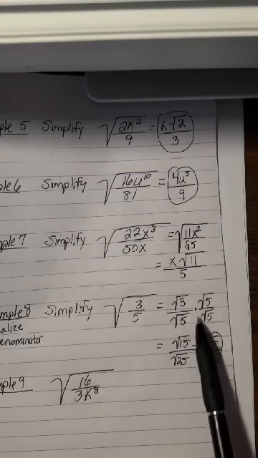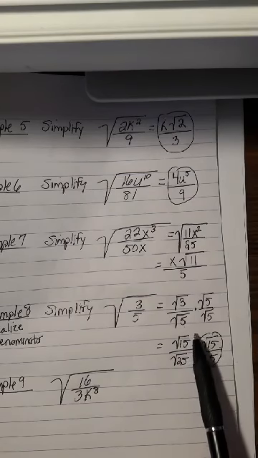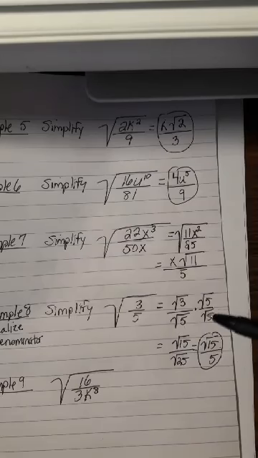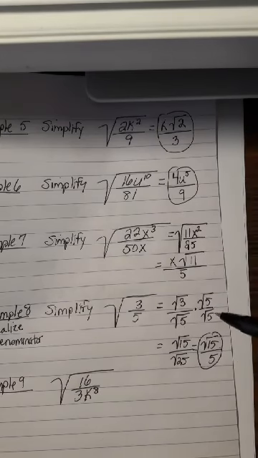And backing up to this process of rationalizing the denominator, whatever the square root is what you're going to multiply by over here on top and bottom.